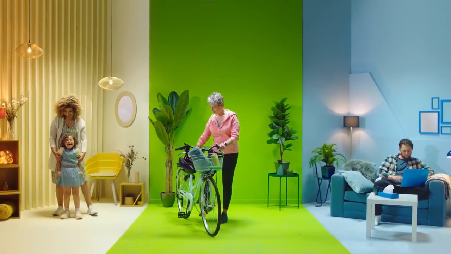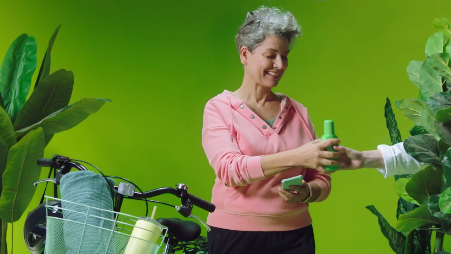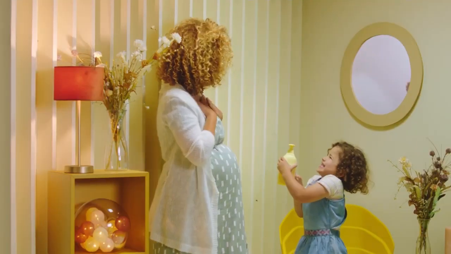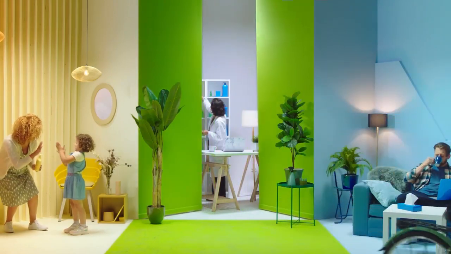Prenez soin de vous, prenez soin d'elle, de lui. Prenez soin les uns des autres. Chez New Pharma, la santé et le bien-être sont accessibles à tous. Derrière l'écran, nos pharmaciens sont à votre écoute et vous accompagnent au quotidien.